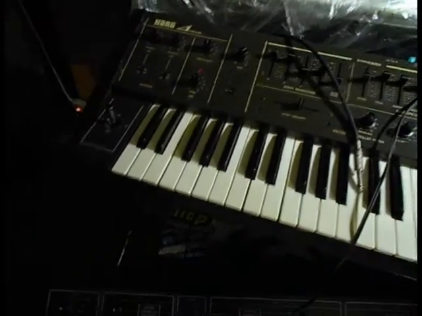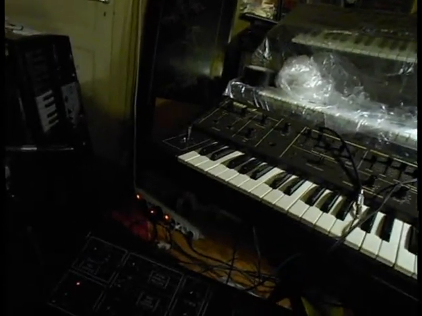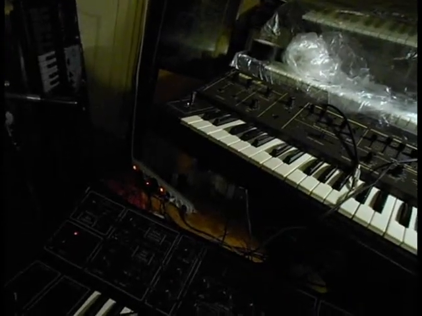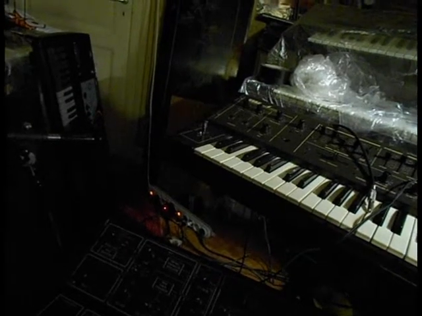When we play something on the Yamaha CS10, that triggers the Korg Delta. Now we are talking about a gate.